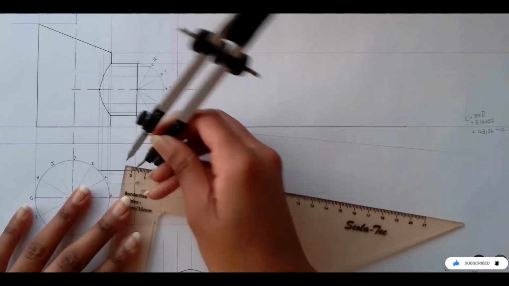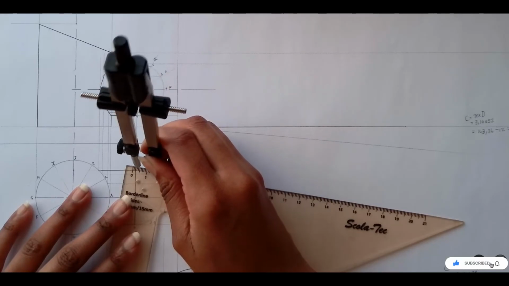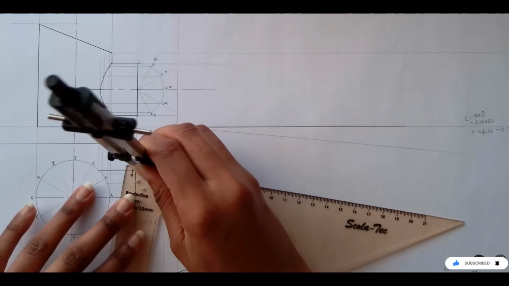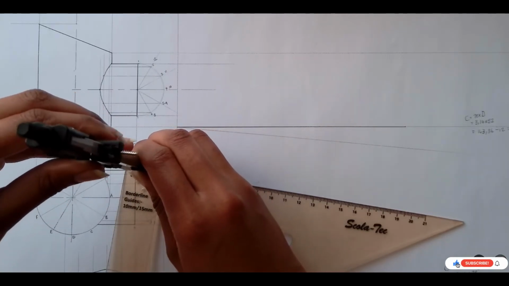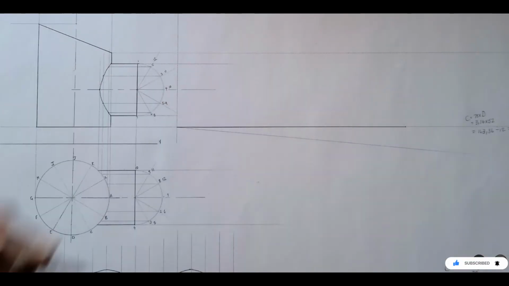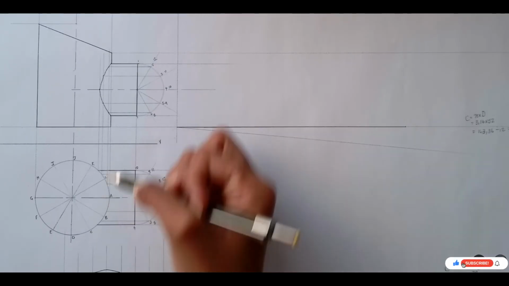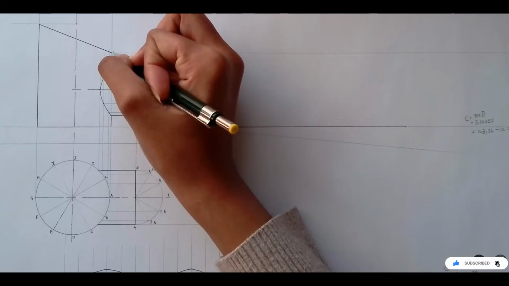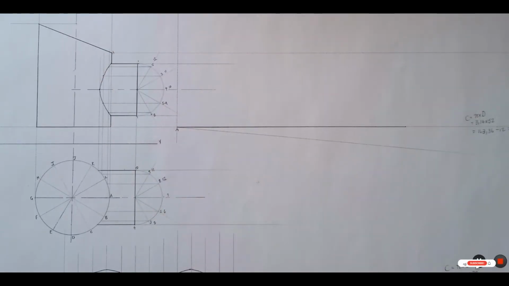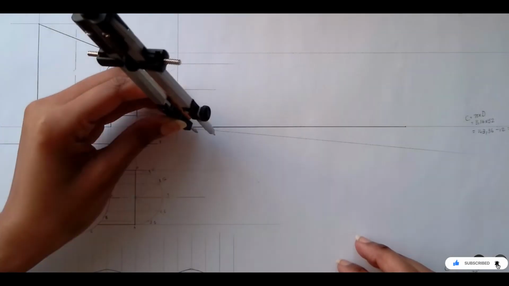Then I will mark 13.6, because that's what you get when you divide that line into 12 equal parts. 13.6 is just closer to 14. Then, since I'm going to start by first opening it up here from A, then I will just have my A already there. Then I'm going to start marking my 12 points on the angled line.